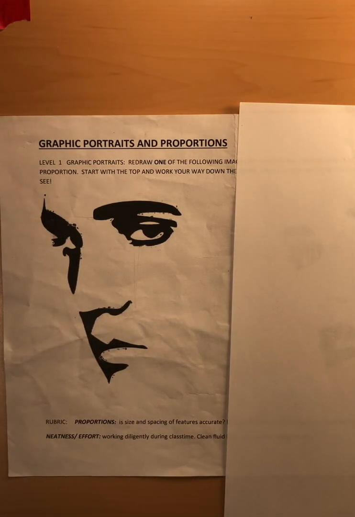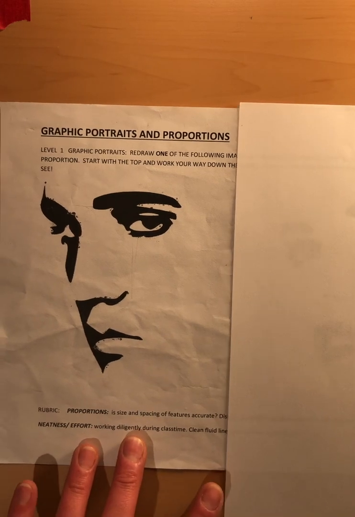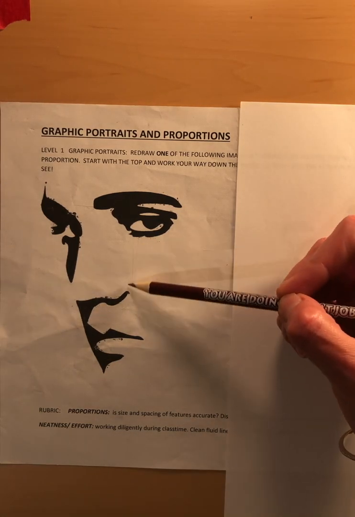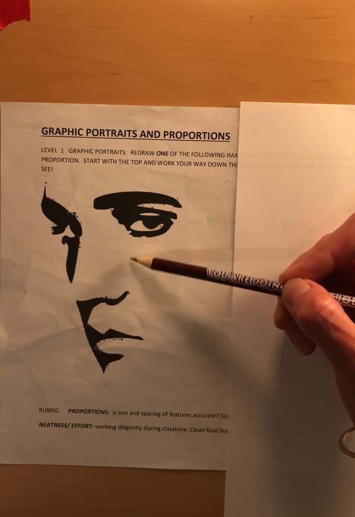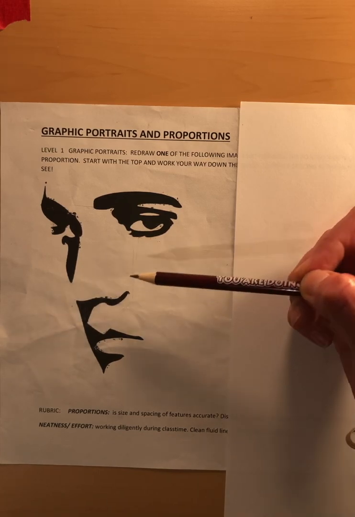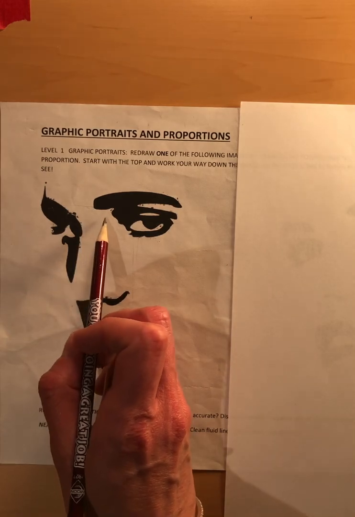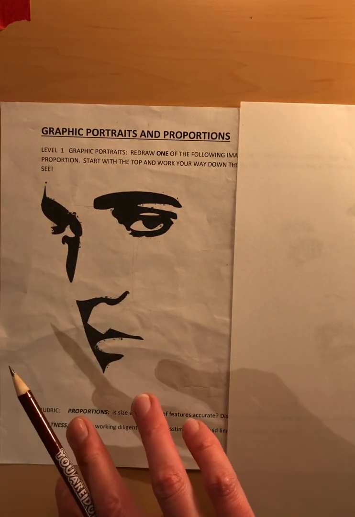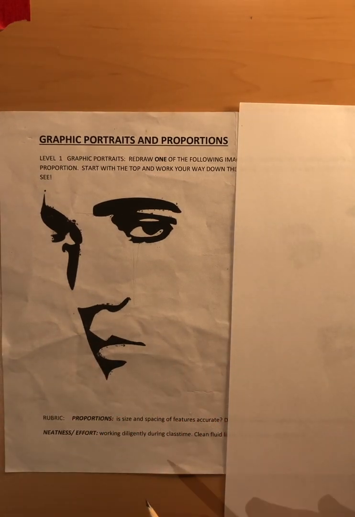So today we're going to focus on drawing a face. We're going to think about proportions, which is the spacing between features. In order to create a likeness, or make a drawing look like the person in the photo, you have to have correct distance between each feature, both in terms of length and width. For example, if you were going to make the eyes too far apart, it would no longer look like this graphic image of Elvis Presley.